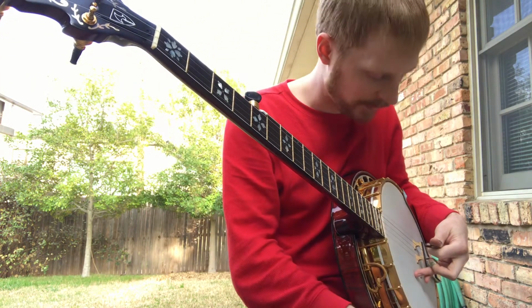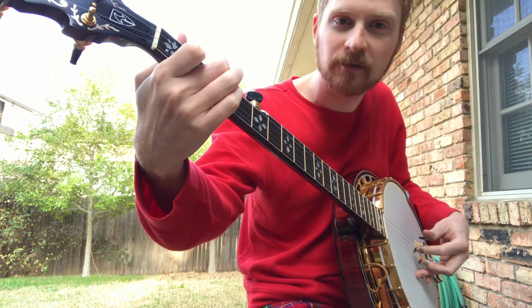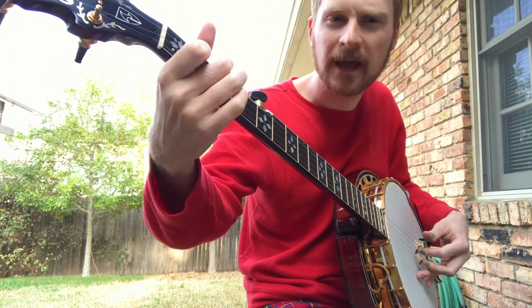You can really see it there on the index finger, which hits the third string before the fourth string on the very end of the break.